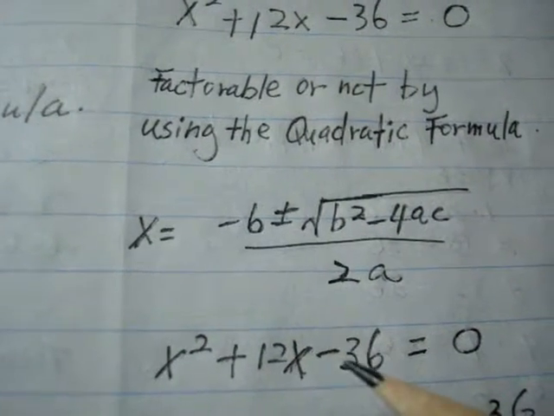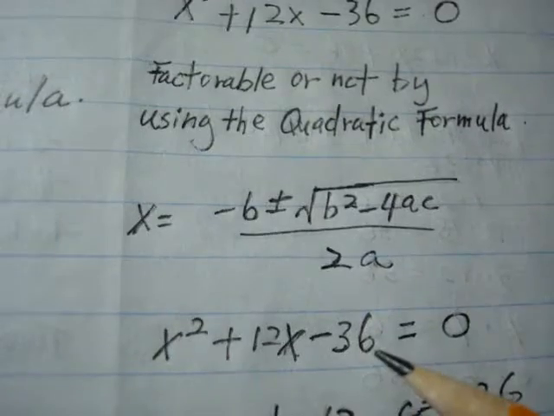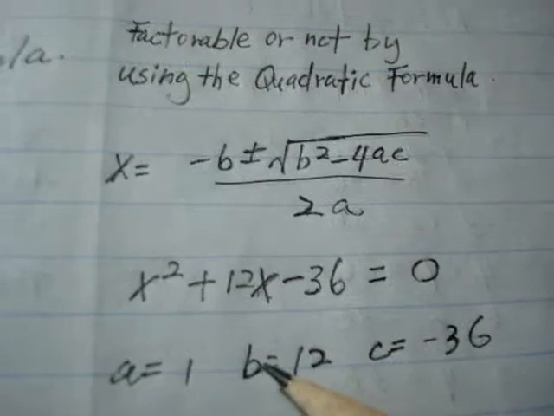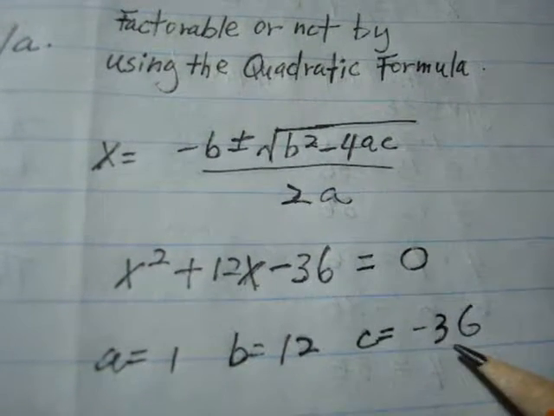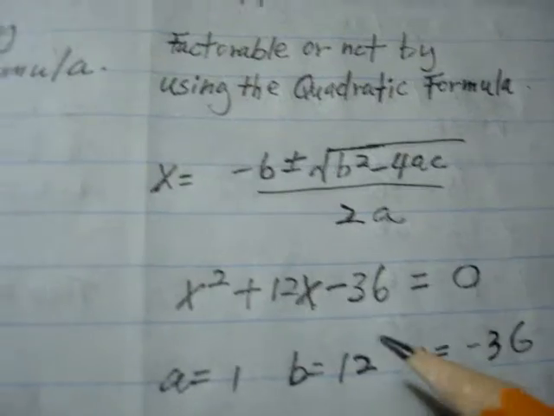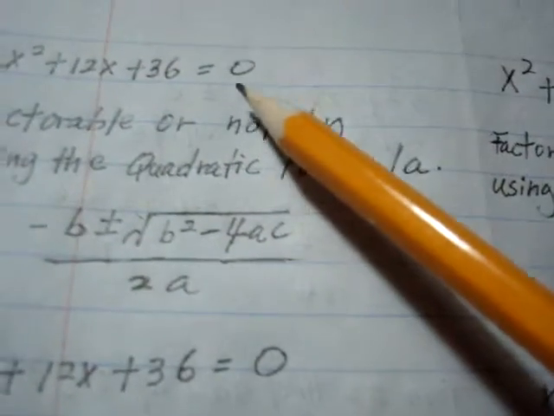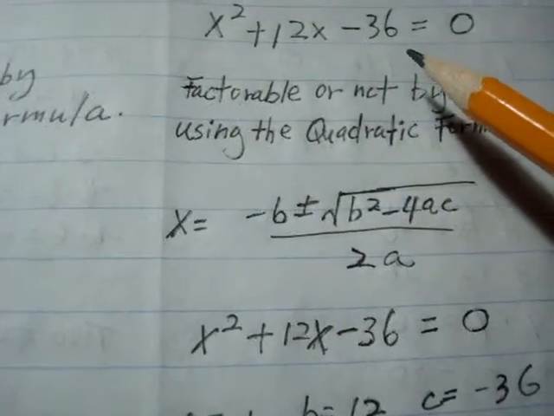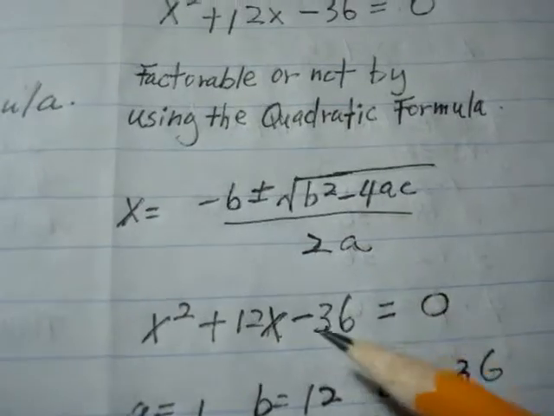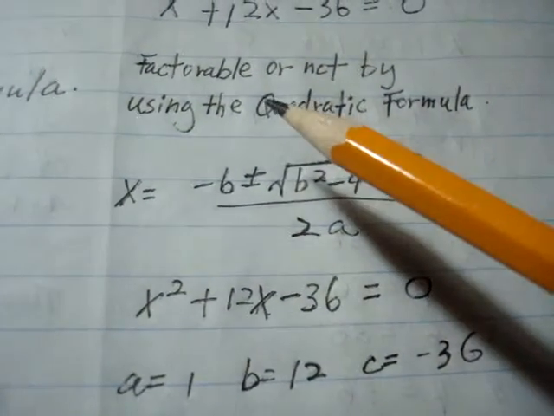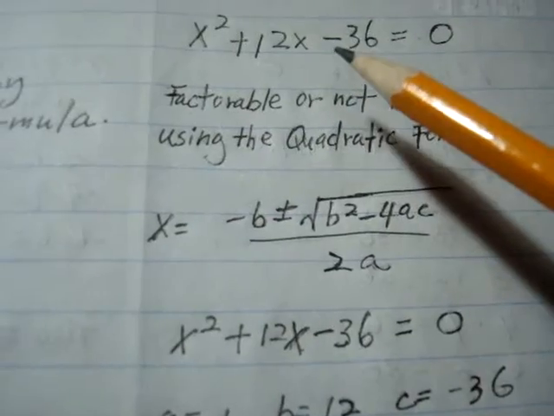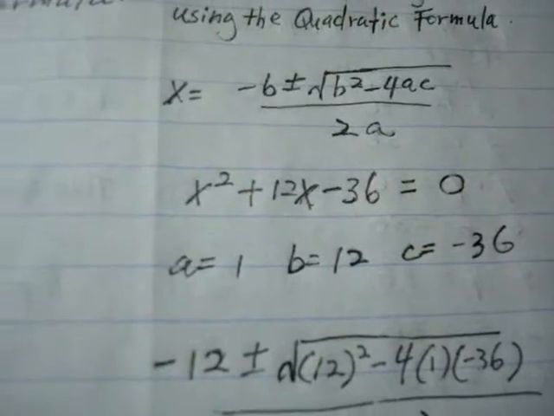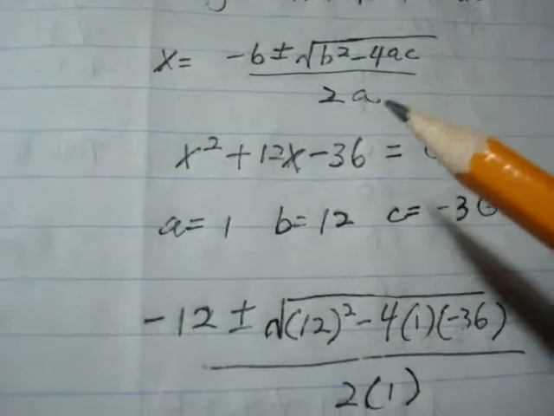And this is the original quadratic equation. As for the a variable, it will be 1, the b will be 12, and the c will be negative 36. Before, when we were using this quadratic formula, the c was 36. But for this particular case, I changed the c variable into negative 36. And the question asks if this quadratic equation is factorable or not. So just plug it back into the original quadratic formula.